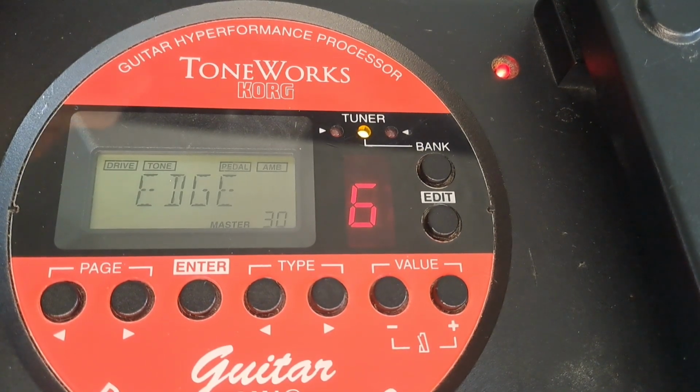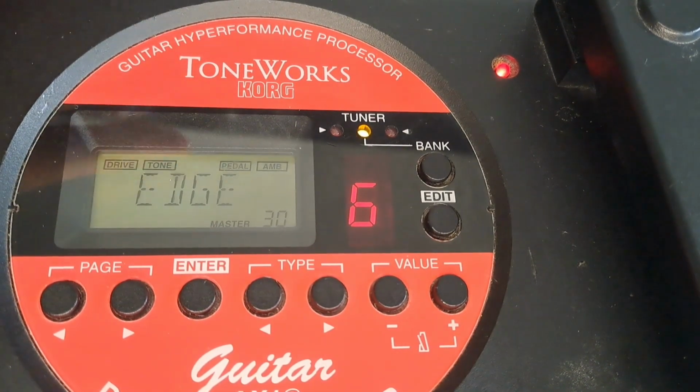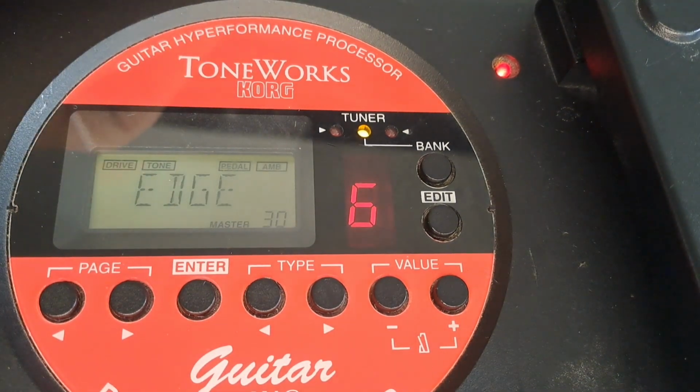So that's some of the basic functions of this particular unit to get your own custom settings, a couple of other bits.